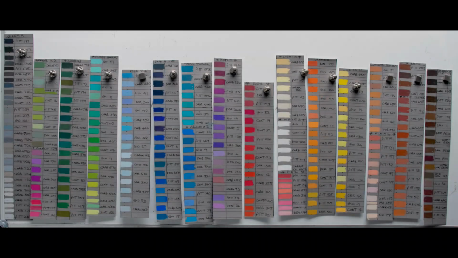Now when you start getting a large set of pencils or soft pastels or whatever, it's good to do a colour swatch as I've shown in the image now. This is my pastel pencils.